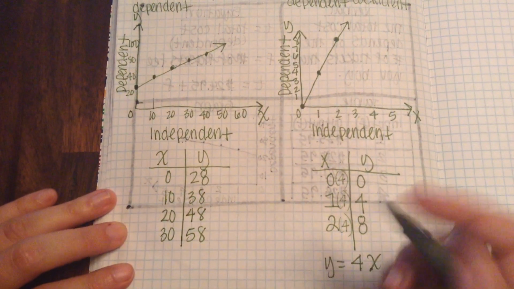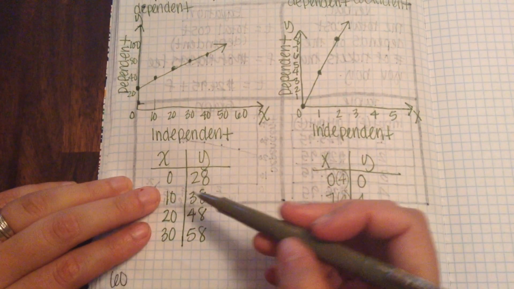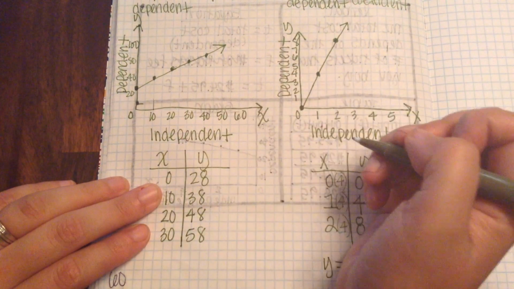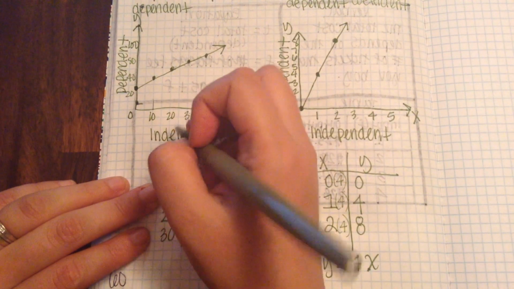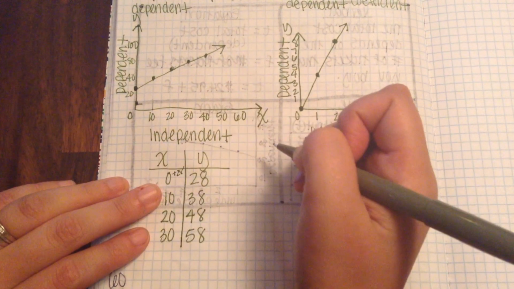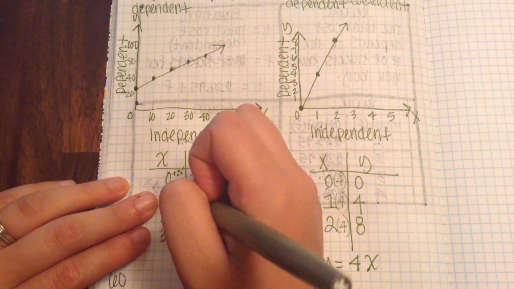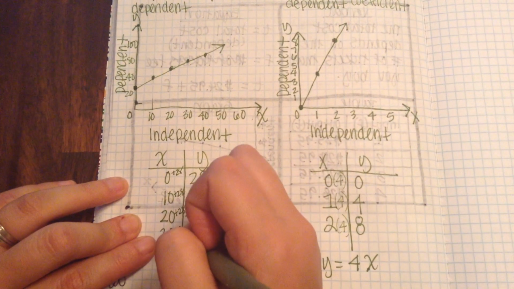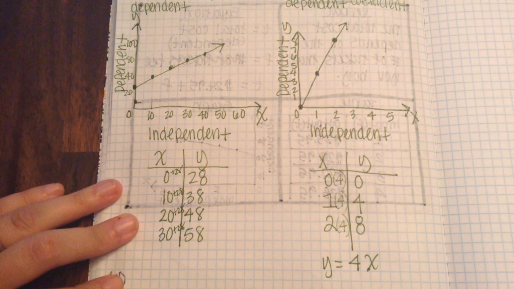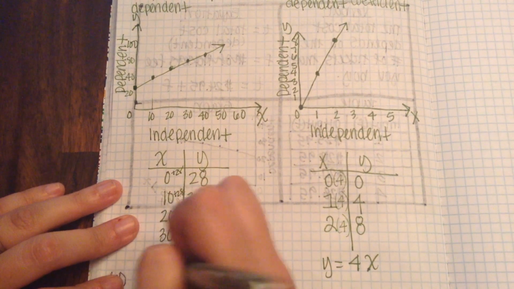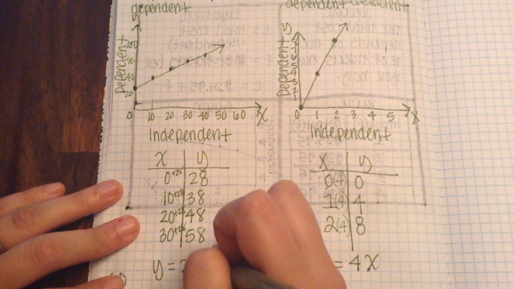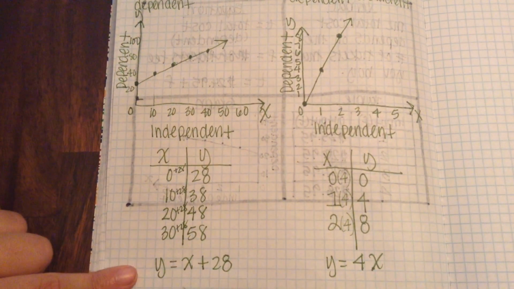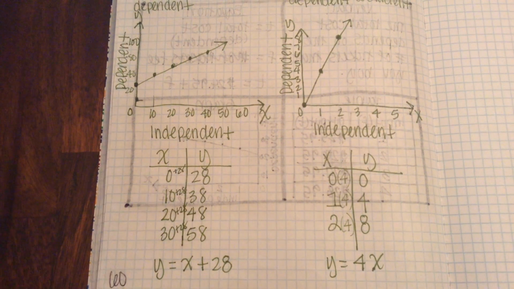Now, if I look at here, the pattern is that I'm adding 28 each time. 0 plus 28 is 28. 10 plus 28 is 38. 20 plus 28 is 48. 30 plus 28 is 58. So my equation would be y is equal to x plus 28. Now this would be an additive relationship because we are adding 28 each time.